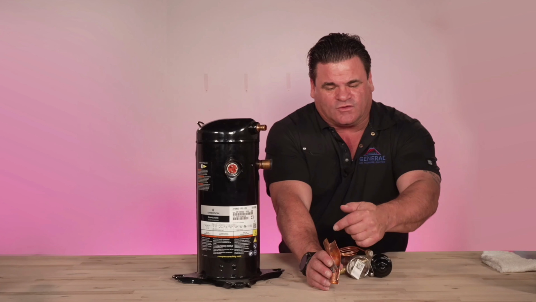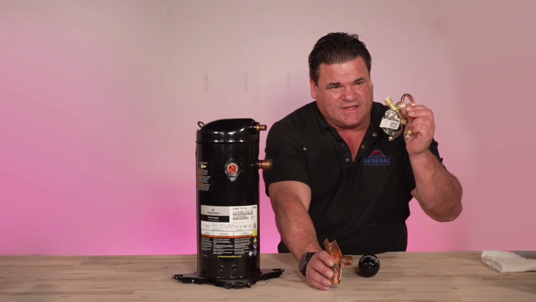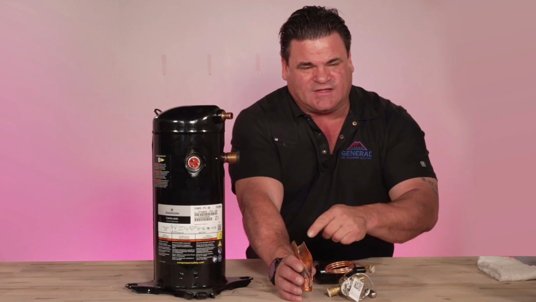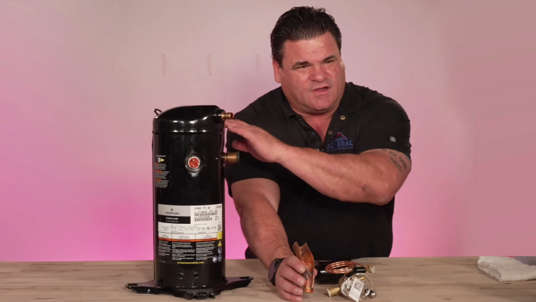Now, these flakes will travel along and get caught up in this TXV. Yes, hopefully this will catch some of it. Typically, it ends up here, and you end up with issues and bad TXVs not long after an install. God forbid it gets into here. You don't want that. Now, let me show you what it looks like when you flow nitrogen.